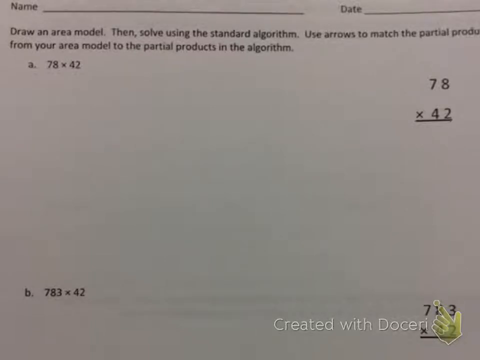Okay, we are going over Lesson 6 exit ticket for Module 2. Directions read, draw an area model. Alright, that's one thing I have to do. I'm going to label that. Draw an area model. Then, solve using the standard algorithm.